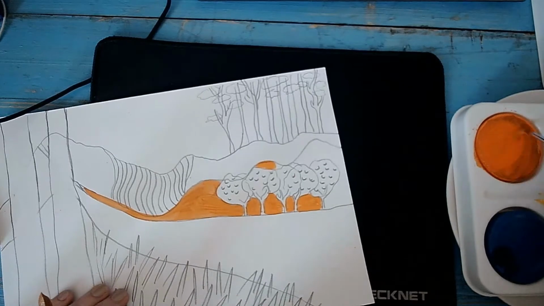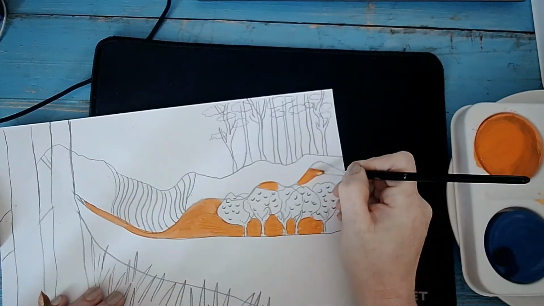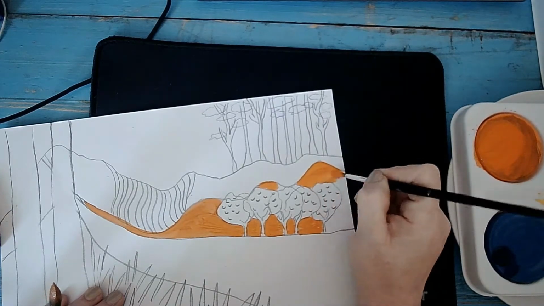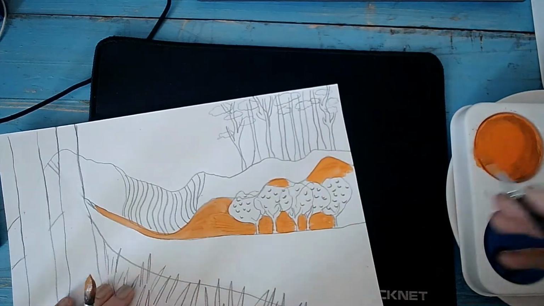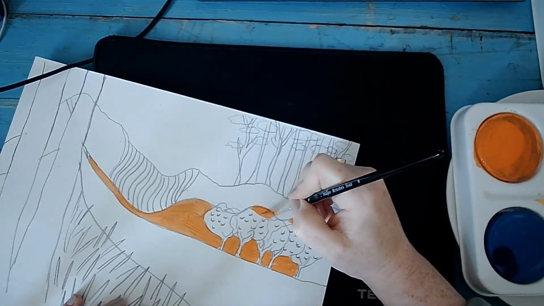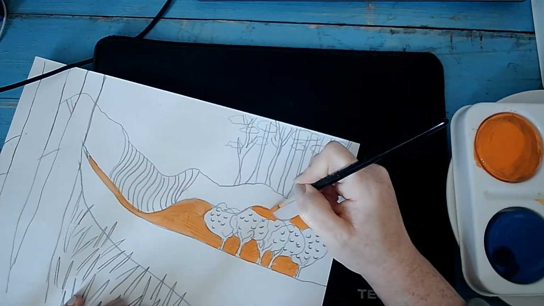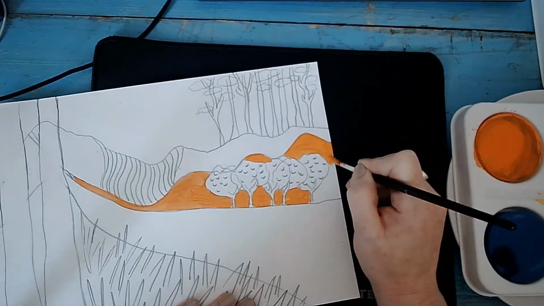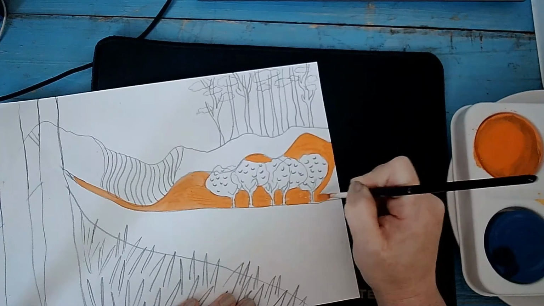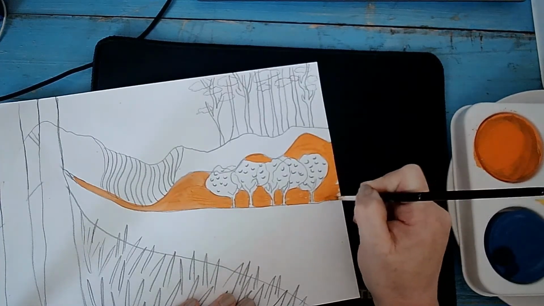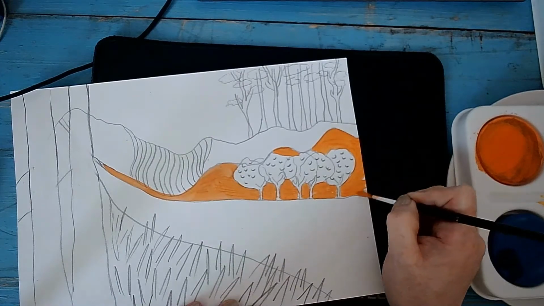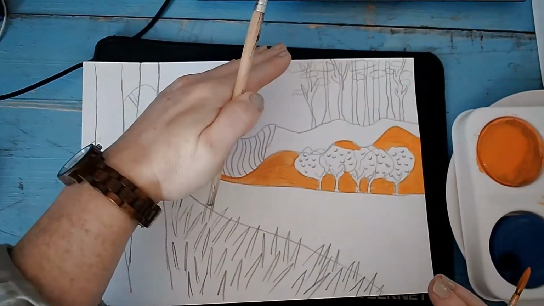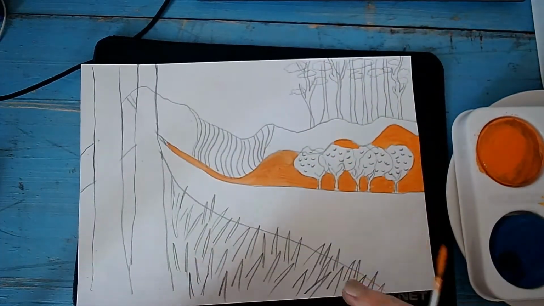I'm taking my time, and I'm making sure that I stay within the edges of my middle area, because this is about painting neatly and carefully, just like Hockney, keeping within your shapes. Now, as I said, as you go further up the way, it gets lighter. As it comes further down the way, it gets darker.